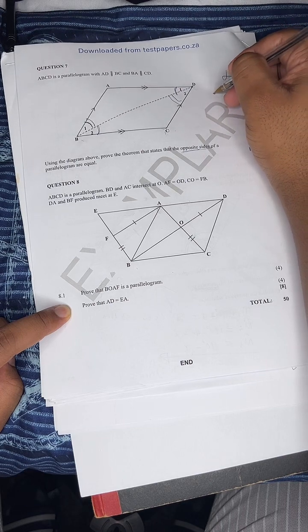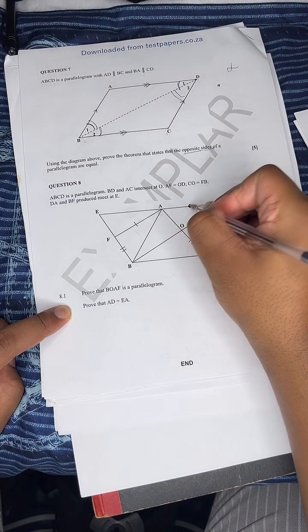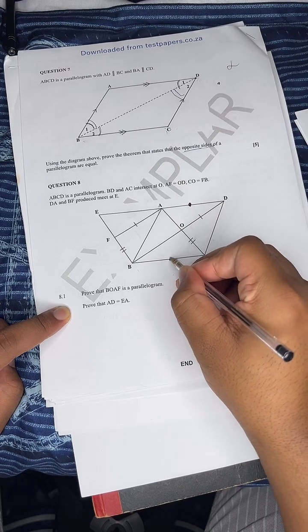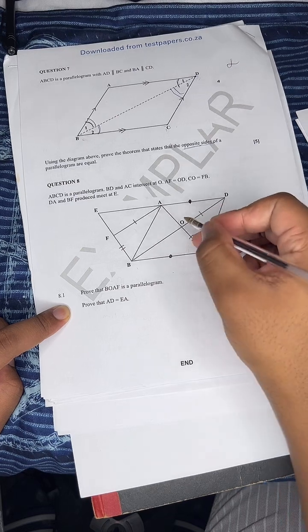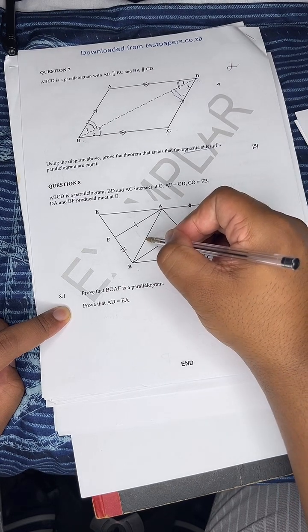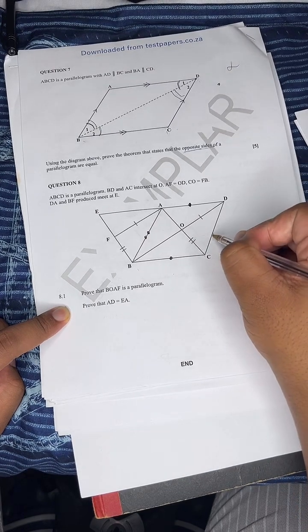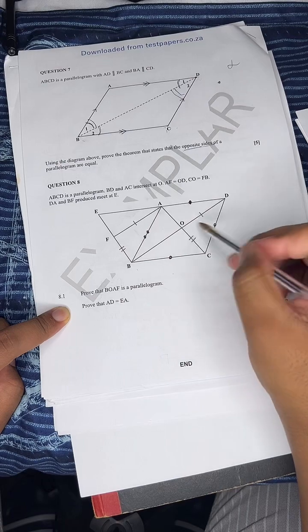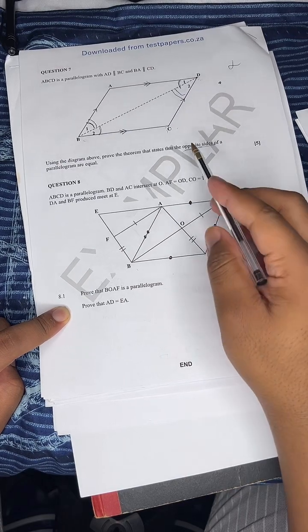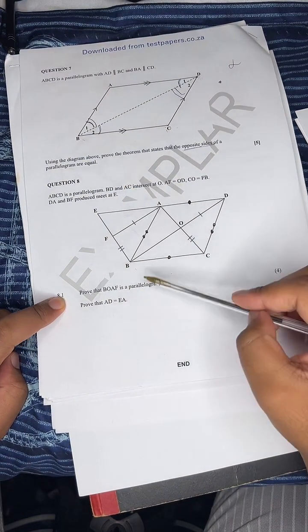So this side here, where there's a dot, is equal to this side in size. They are equal and parallel. And this one here, I'm going to use two dots. This one and this one are equal to this one and this one, because this is a parallelogram, and opposite sides of a parallelogram are equal. This is going to help you to answer this question.